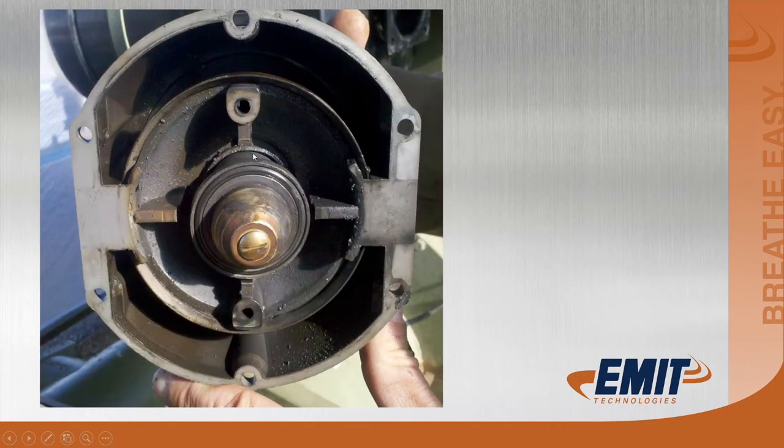Okay, again, a view at how worn out this carburetor is, and all the debris and deposits that are on this will tell me that it's going to be very sticky and very sluggish.